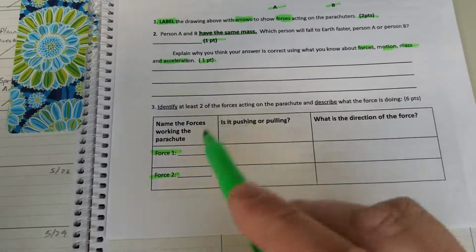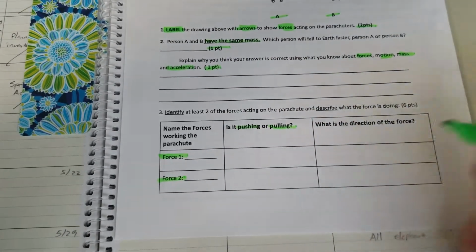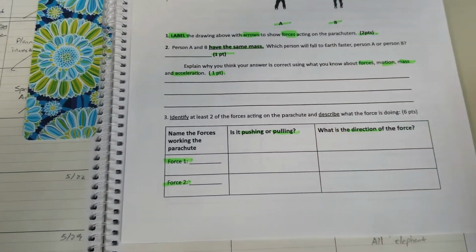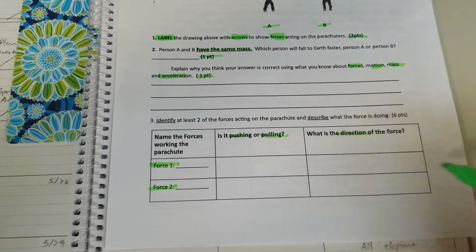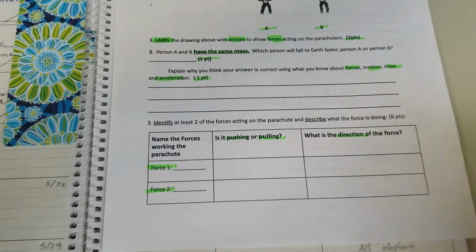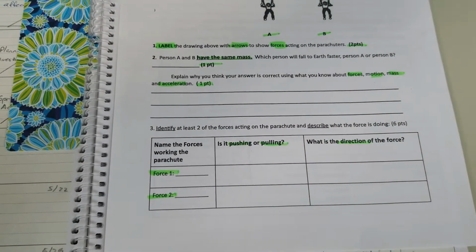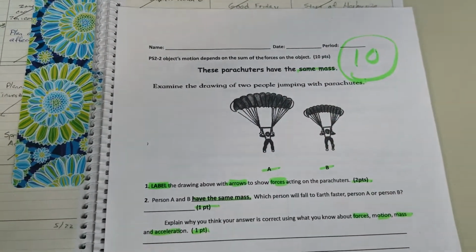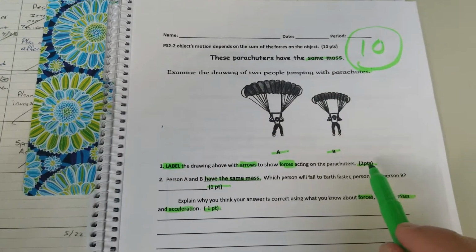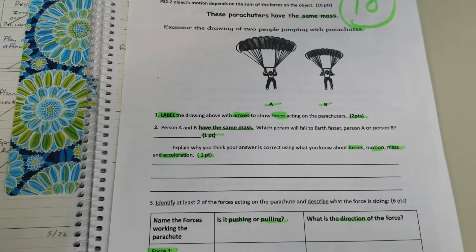And then is it pushing or pulling? So just write pushing or pulling down here. And what is the direction? Up, down, left, right. So got to fill in whatever direction you think it is. Up, down, left, right, whatever it might be. It could be right, right. Maybe they're both going the same direction. That is worth 10 points on this side. If you add that all up, because we got 2 here, 3, 4, 5, 6, 7, 8, 9, 10. So 10 total points on this side.